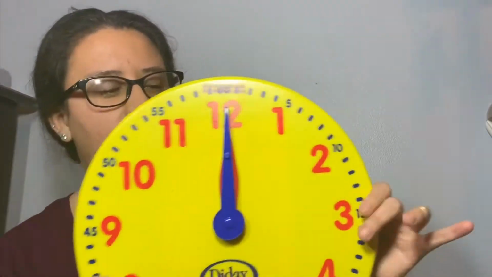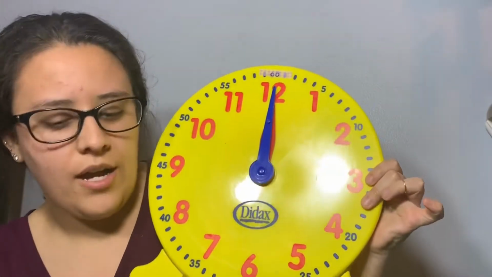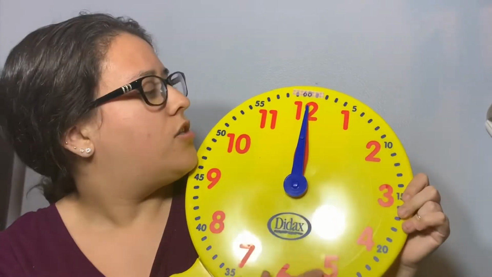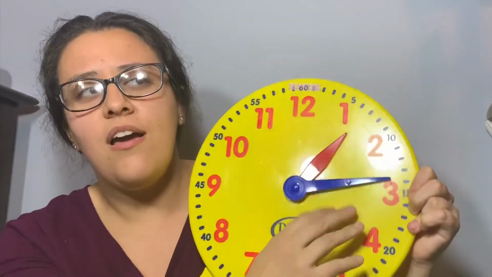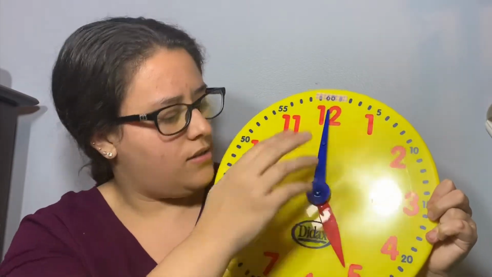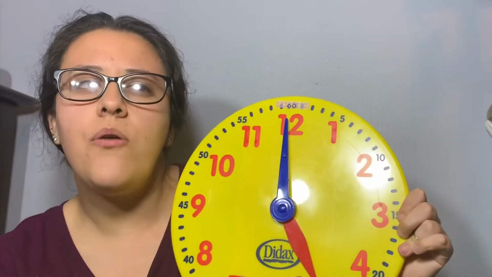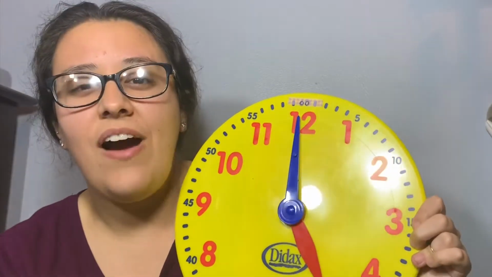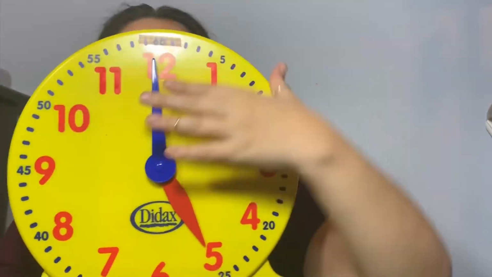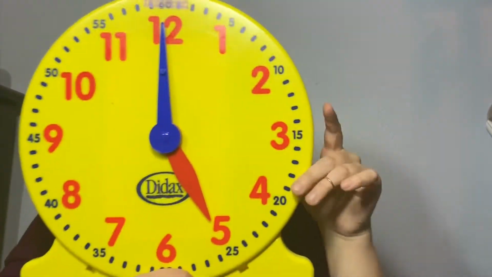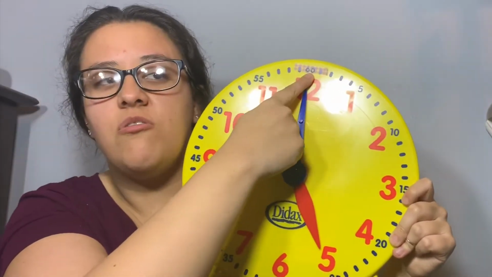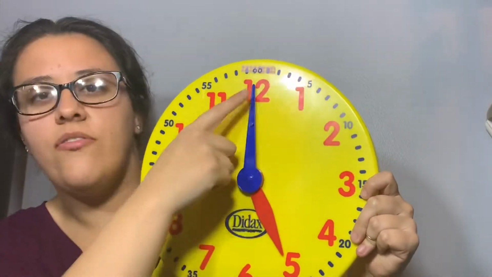Let's go ahead and look at 5 o'clock first. If it is 5 o'clock, I know that my hour hand, the short hand, needs to be pointing to the 5. So I need to move my clock around until the short hand gets on the 5. It's on the 4, it is on the 5. And if my hour hand is on the 5 and I need 5 o'clock, my big hand, which is my minute hand, will be pointing up at the top at the 12. But we know when the minute hand points to the 12, it really means 00, which means o'clock. So we have 5 o'clock.